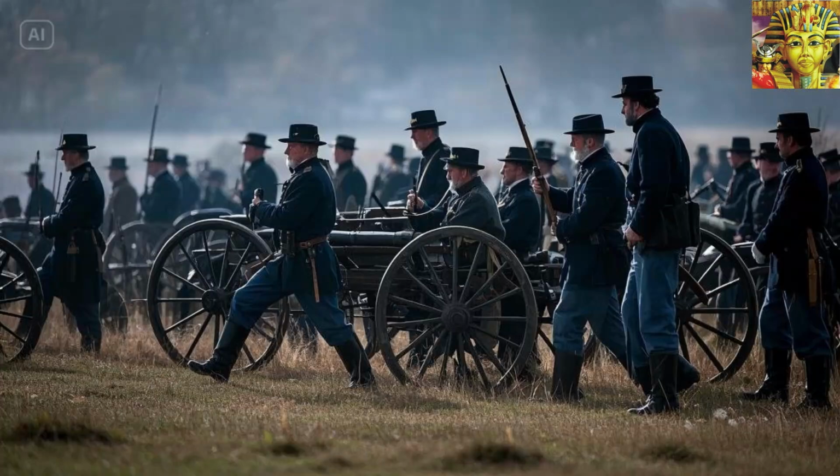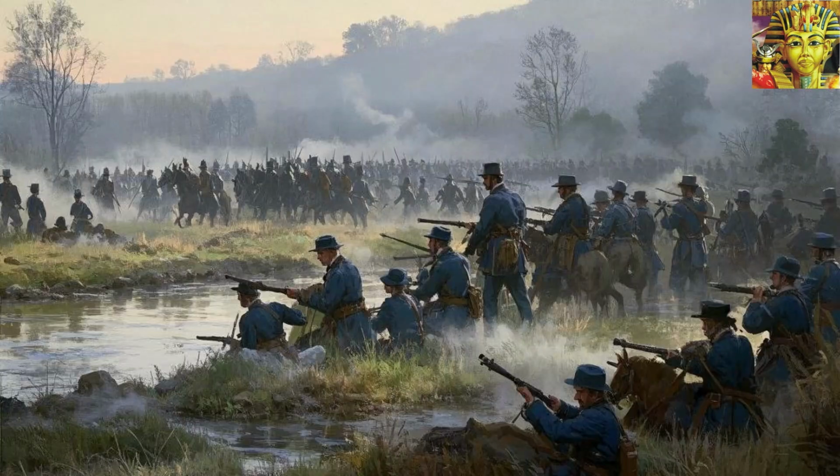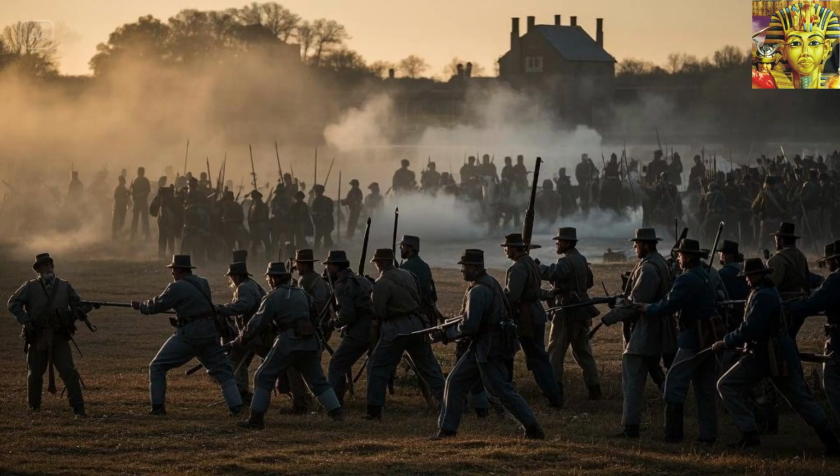The news of the Union defeat at Fredericksburg reached the Northern public in mid-December 1862, and the reaction was one of shock and dismay. The scale of the Union casualties, coupled with the apparent futility of the assaults on Marye Heights, led to widespread anger and frustration.